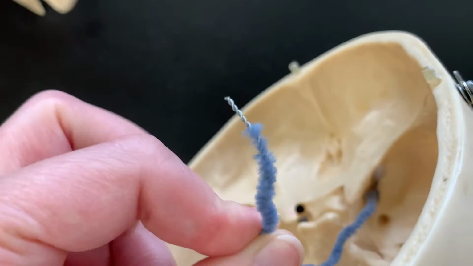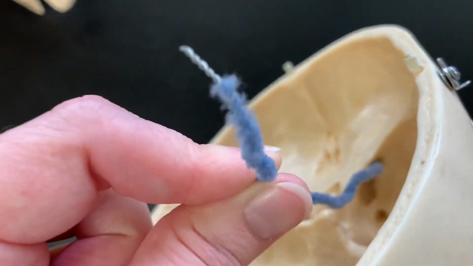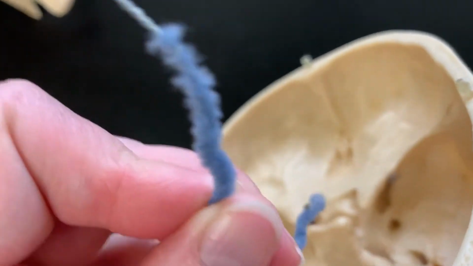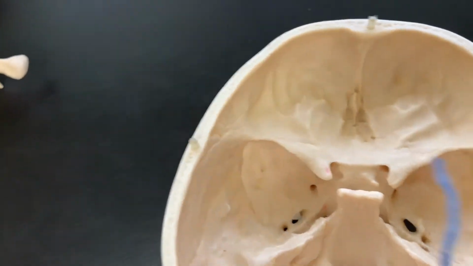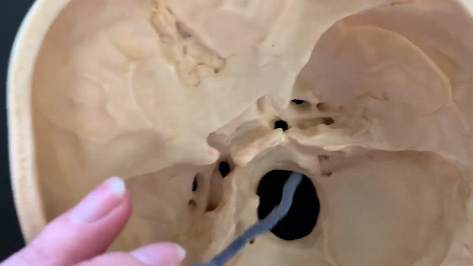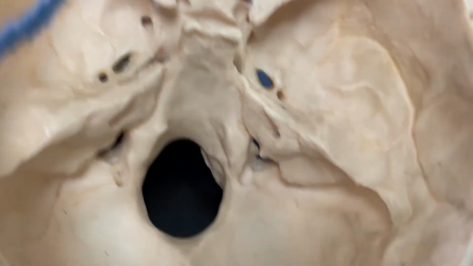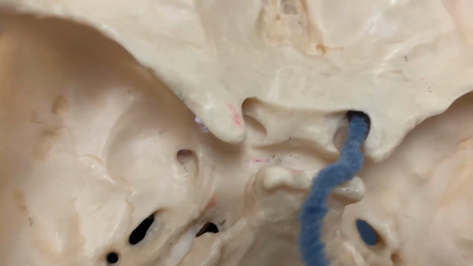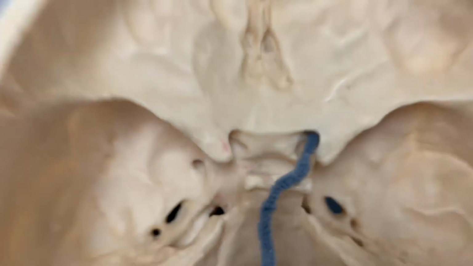And then the banana is the superior orbital fissure. And then that one. Okay, got it. Optic canal. There we go.